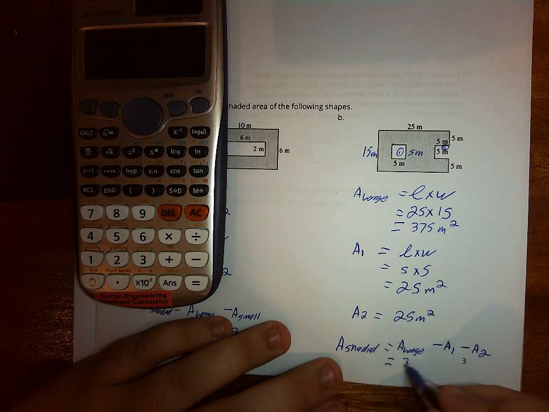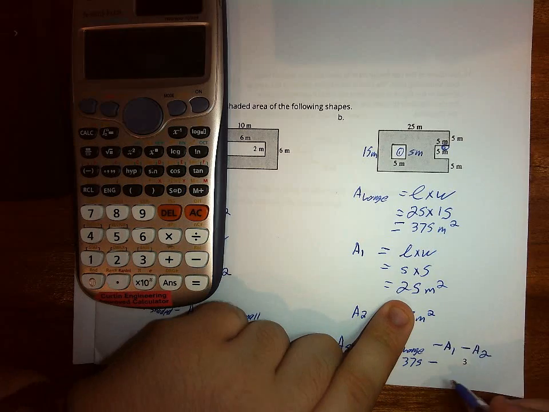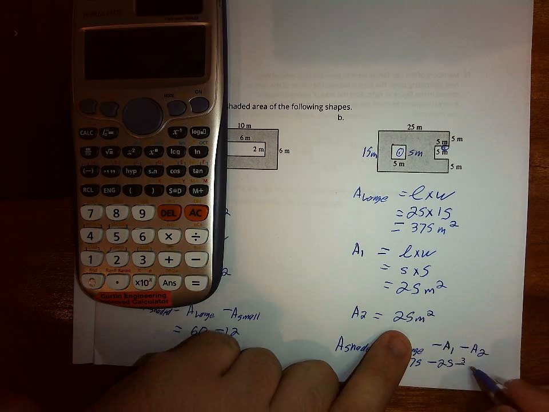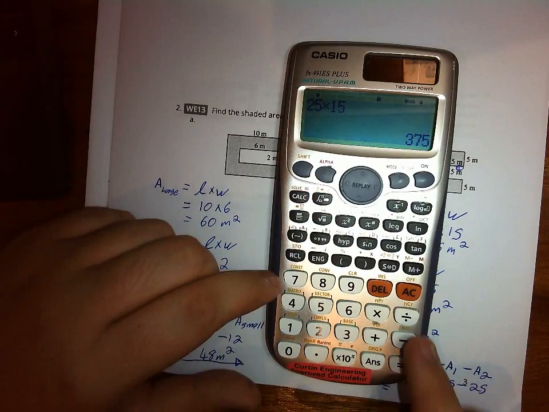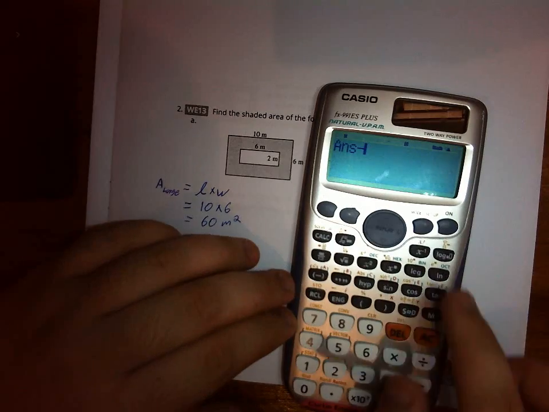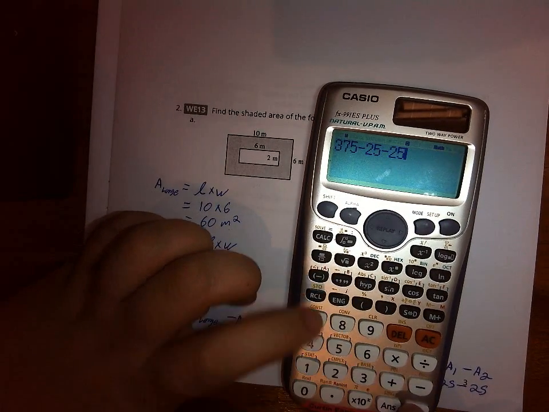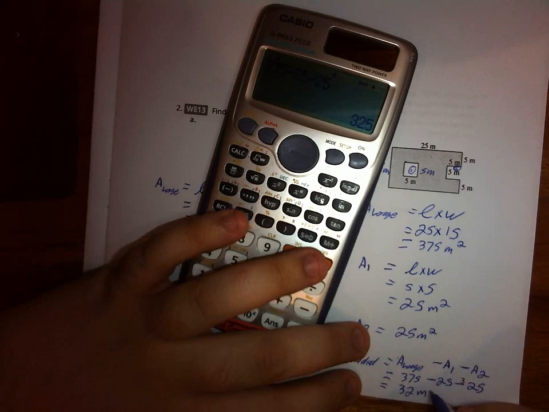That was 375. I need to then remove the first one, so minus 25, and I also need to remove the second one, so minus 25 again. And when I put that in my calculator, 375 subtract 25 subtract 25, I get 325 meters squared.